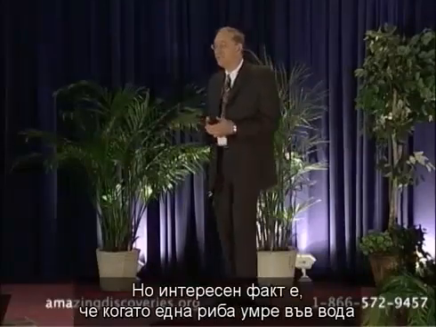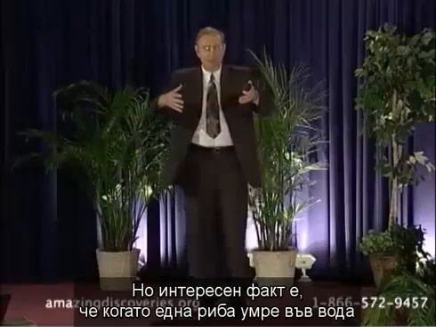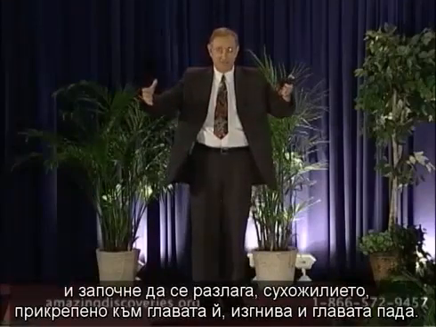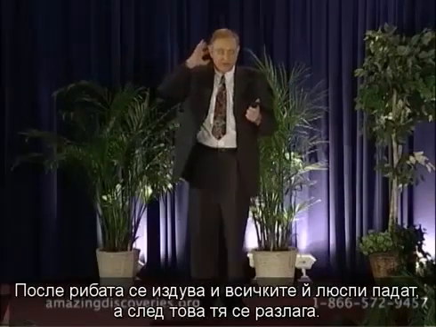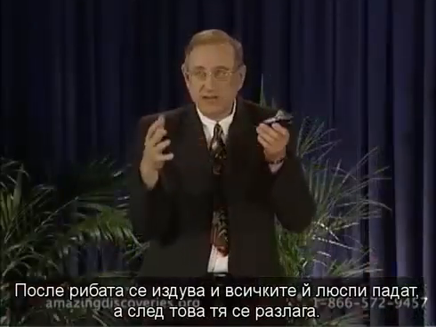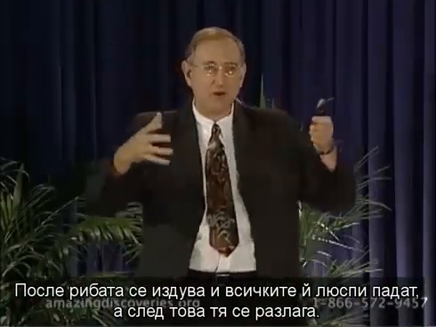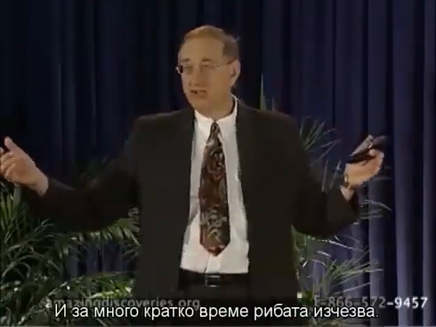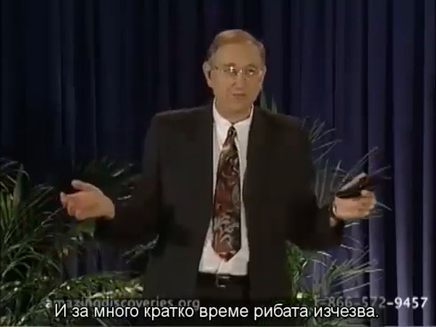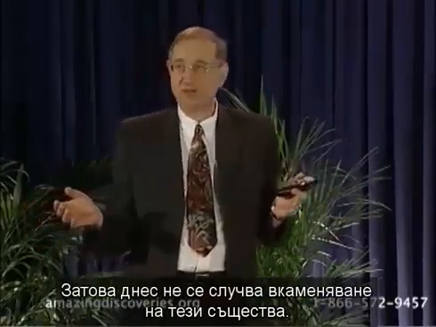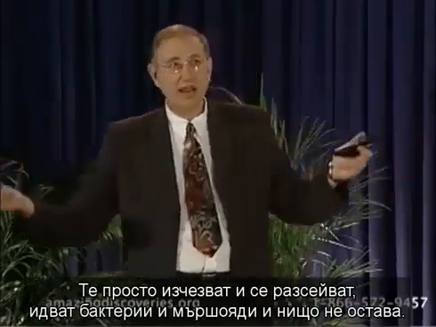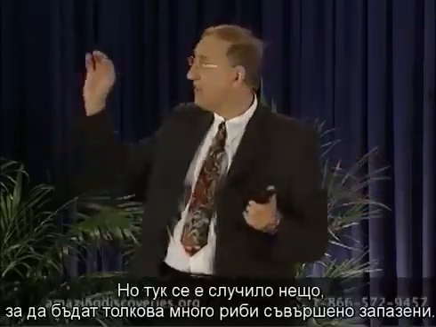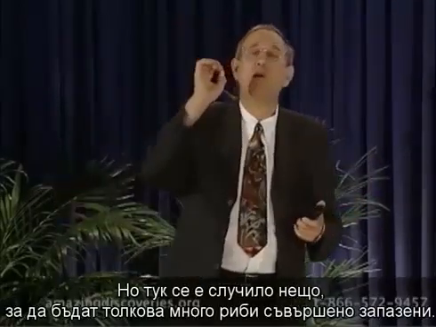But what is interesting about fish is when a fish lies in water and is dead and is rotting, the first thing that happens is the ligament attaching the head rots away and the head drops off. Eventually it puffs up and all the scales fall off, and then it deteriorates. And in a very short period of time, that fish is gone. So we don't have fossilization of these creatures today. They just disappear and dissipate, and the bacteria and the scavengers and what have you, they come and that thing is gone. Gone. But here something happened, and many of them are perfect.